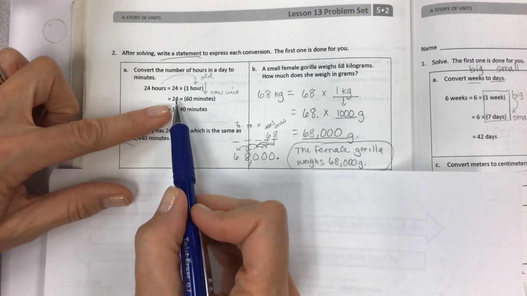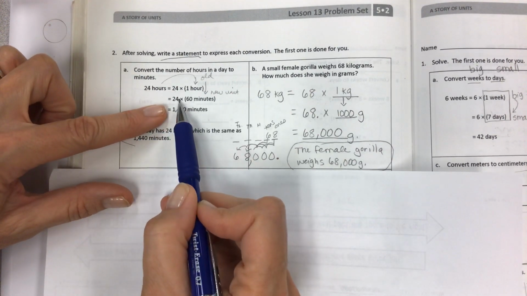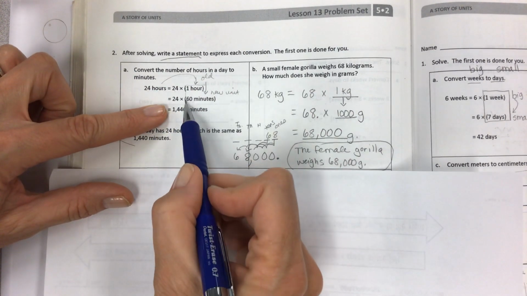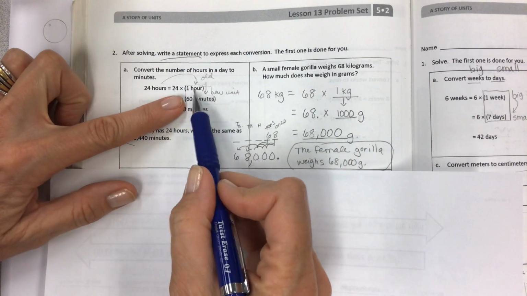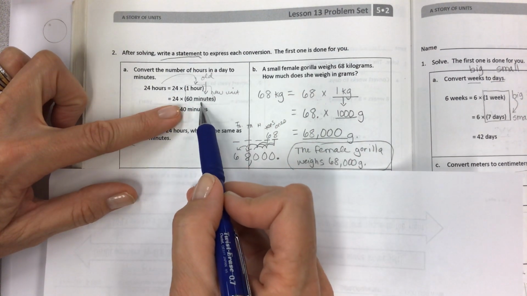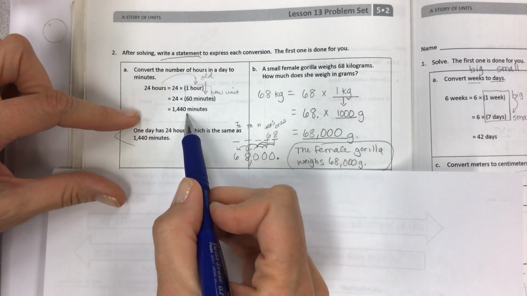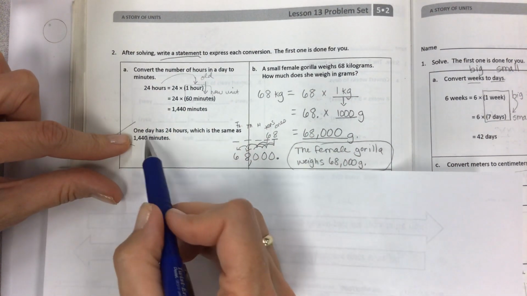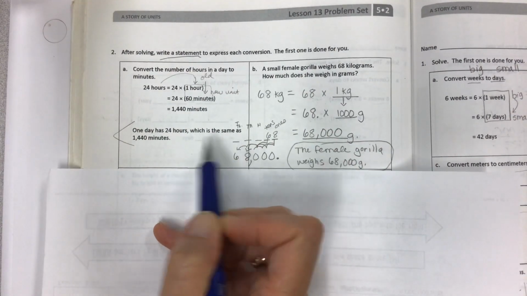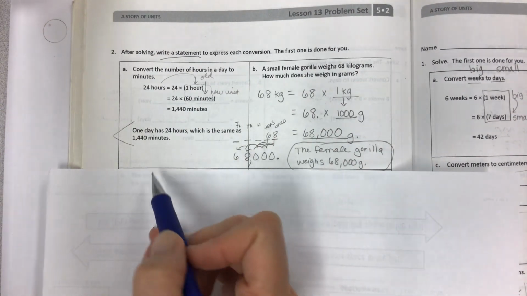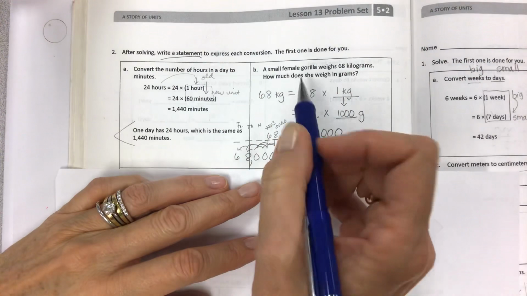So copy the number, okay? Show your conversion factor. Remember, this is one of the old and then the equivalent of the new. Do your multiplication. They already did it for you. Write a statement. One day has 24 hours, which is the same as 1,440 minutes. I might even skip that at some point.